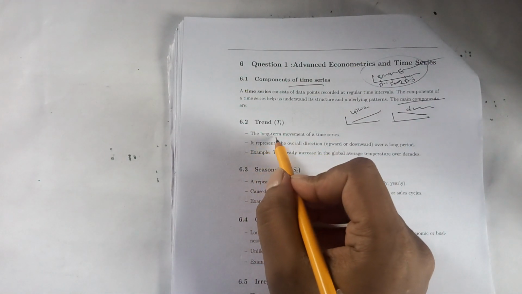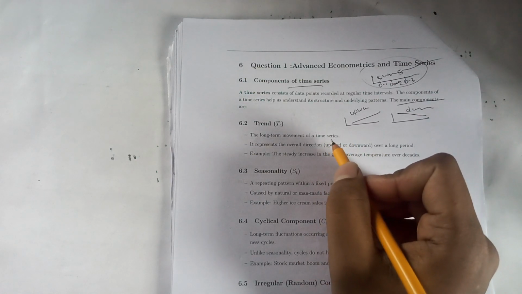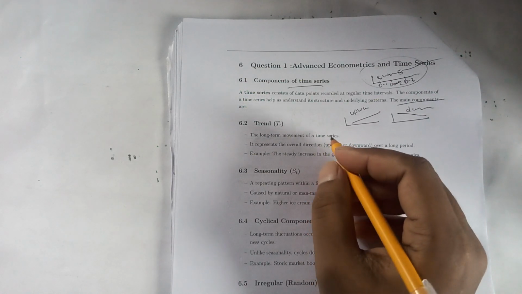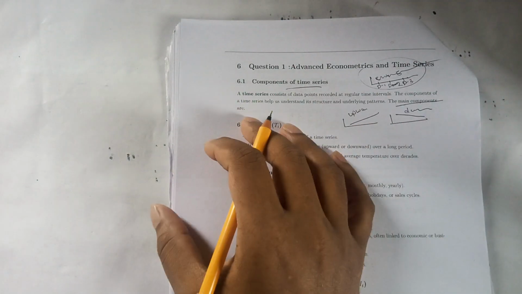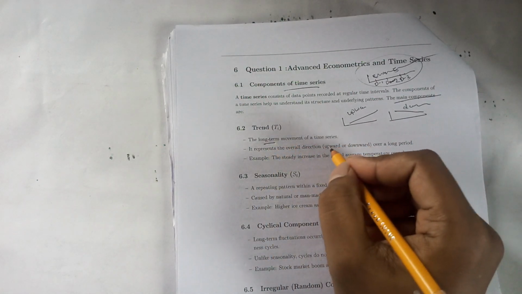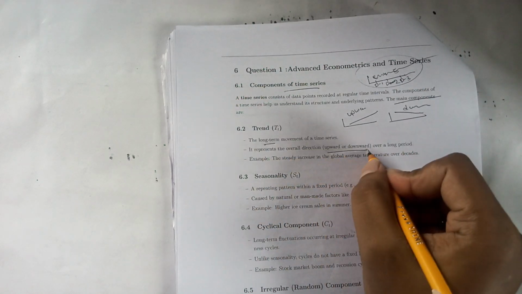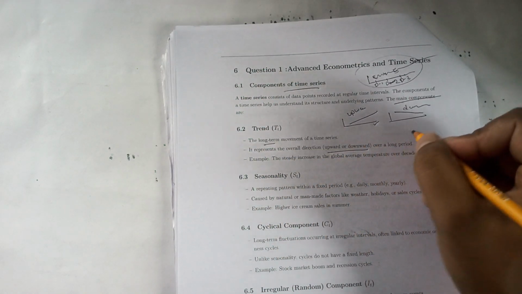The trend is the long-term movement of a time series. You can think of it as your height increasing every year, like you are growing taller every year. So this is long term, of course, and basically it represents the overall direction, upward or downward, as you can see in these two figures.